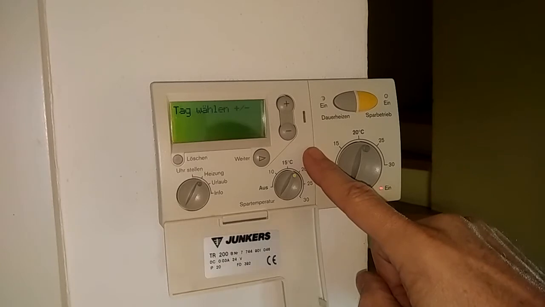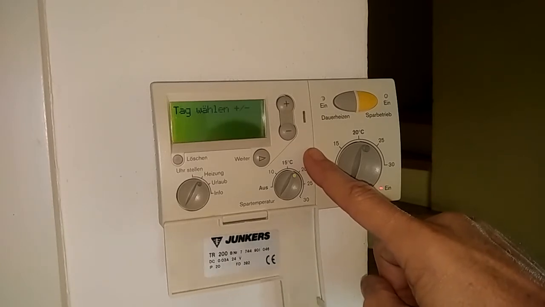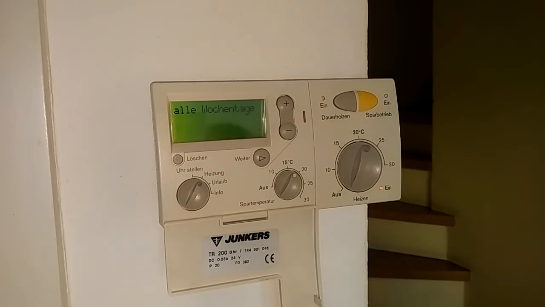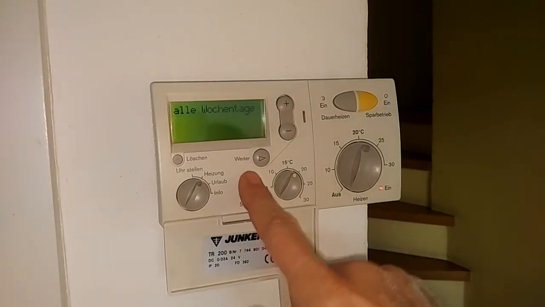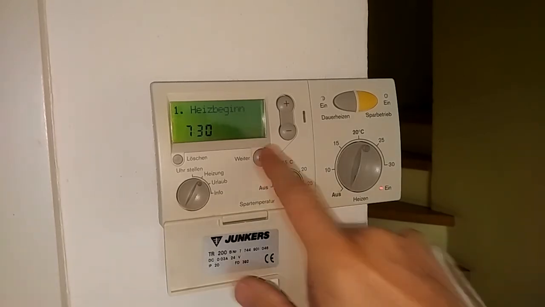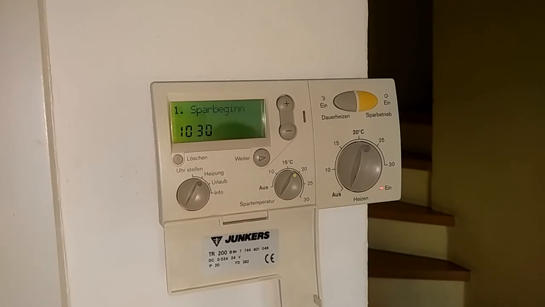Time setting is very simple. You go to the day which you have chosen, or maybe all days. You reach that with plus. And then you go here on the button with Weiter, you can go to start heating, which means Heizbeginn, or stop heating, which means start saving, Sparbeginn.